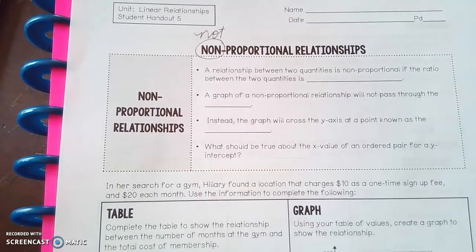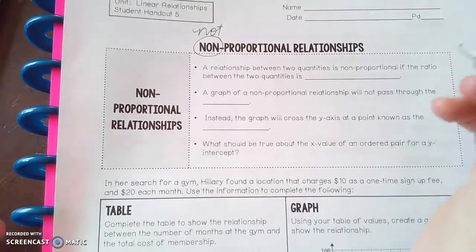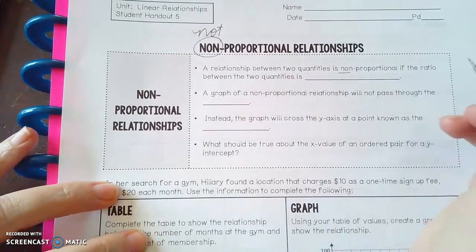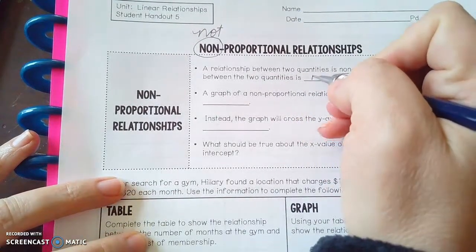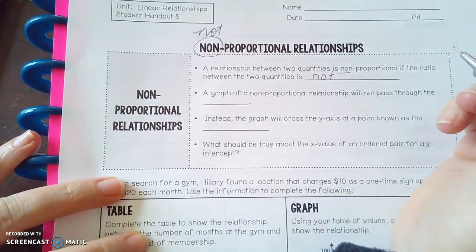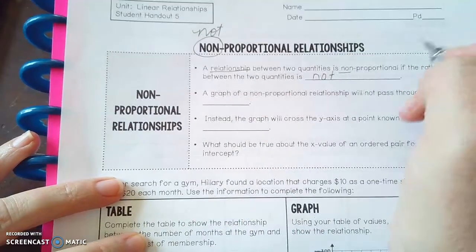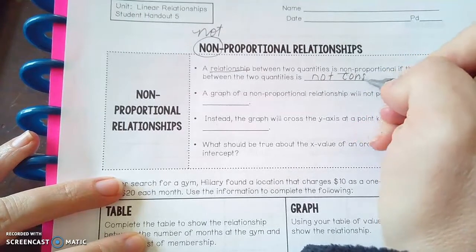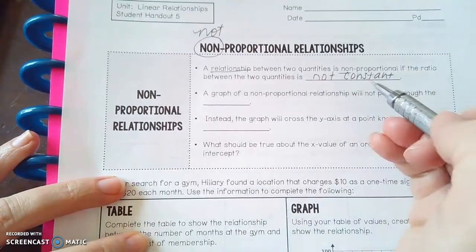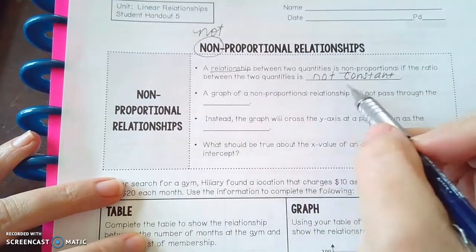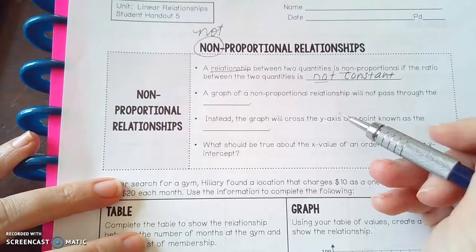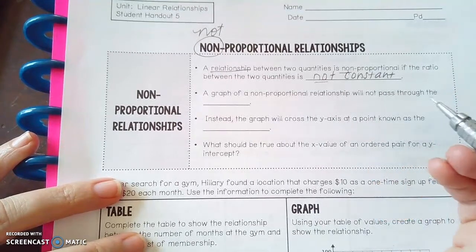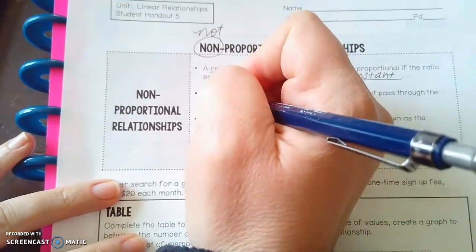So in this situation right here, we're looking at a relationship between two quantities in a non-proportional. They're non-proportional if the relationship between the two quantities is not constant. So in a proportional relationship, it was constant. In a non-proportional one, it's not constant. So a graph of a non-proportional relationship will not pass through the origin.